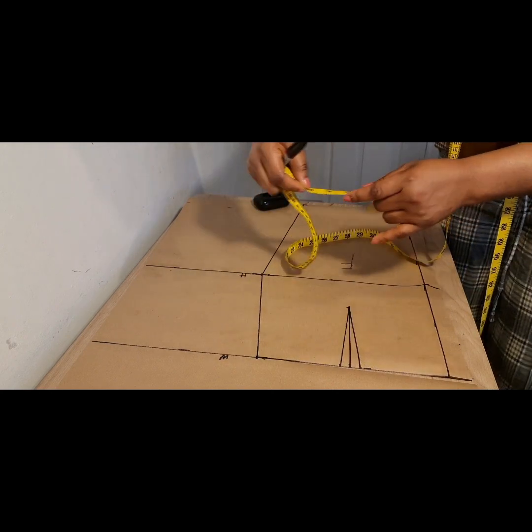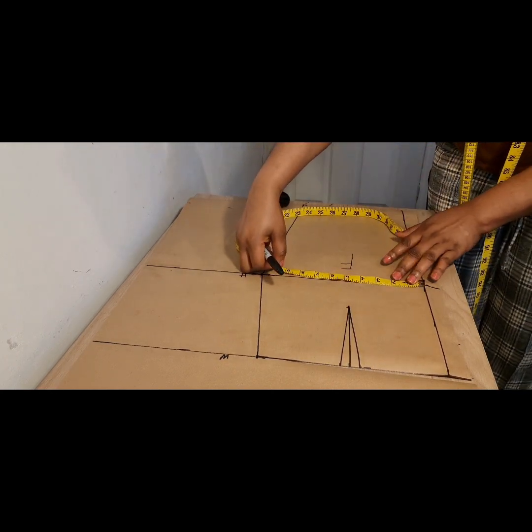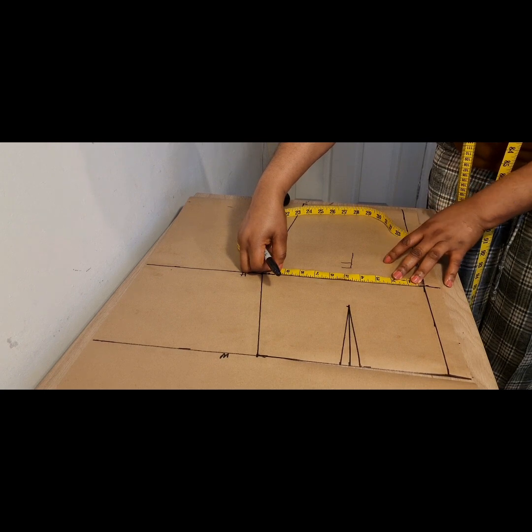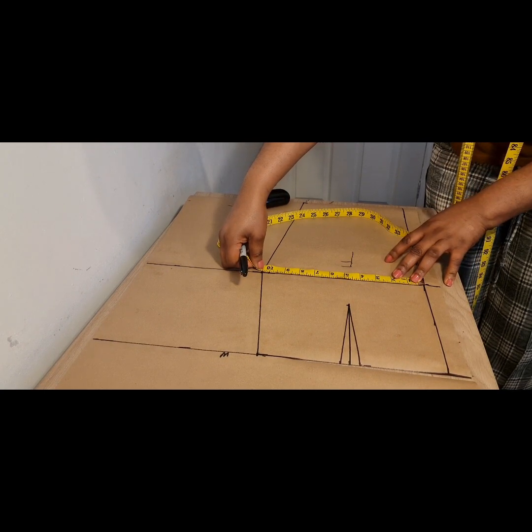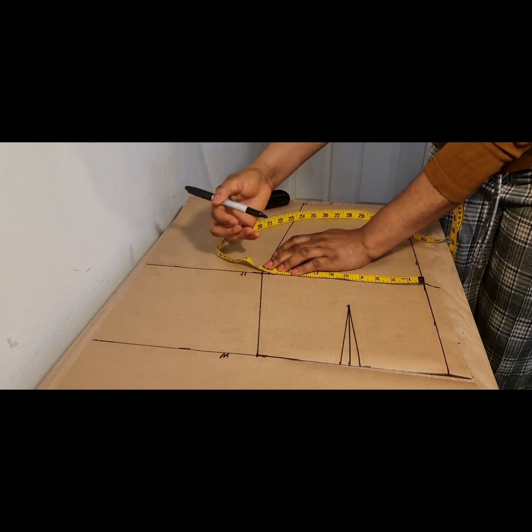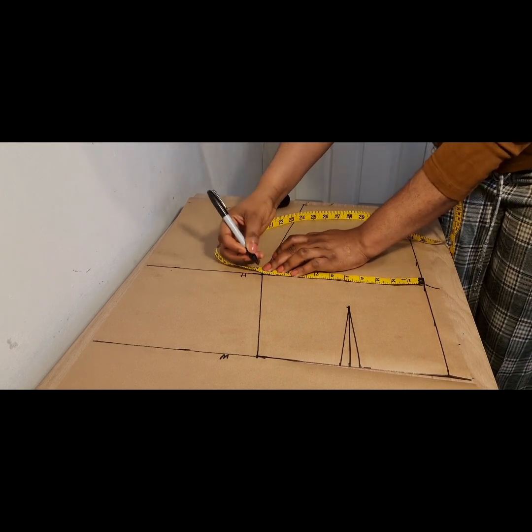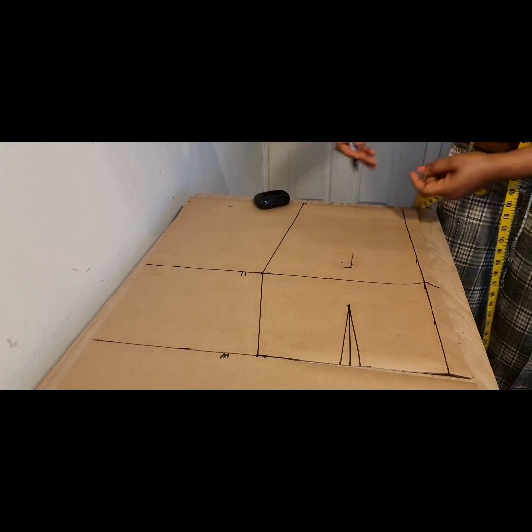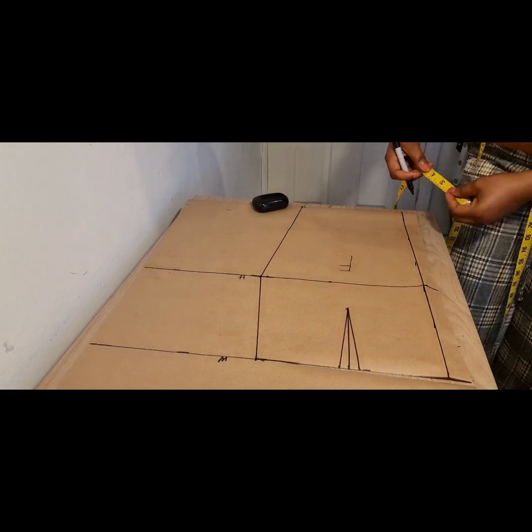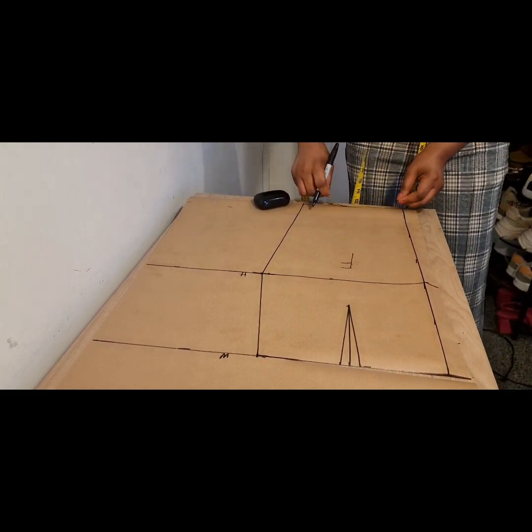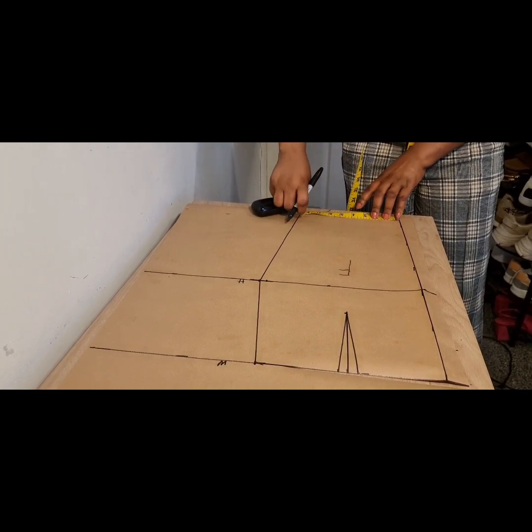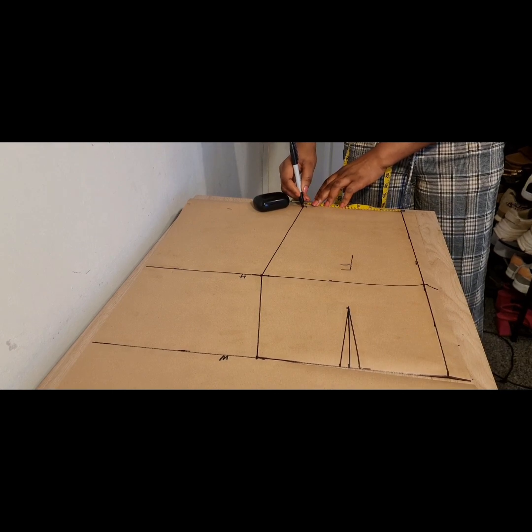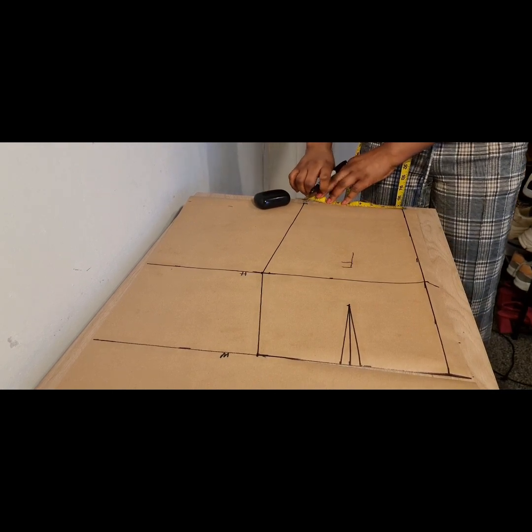And we'll come down to the hip line. Our hip circumference is 42. 42 divided by 4 is 10.5, and we'll mark our 10.5. And for us to get the pencil shape, we subtract 2 inches from our hip measurement. So 10.5 minus 2 will give us 8.5, and we'll mark 8.5.